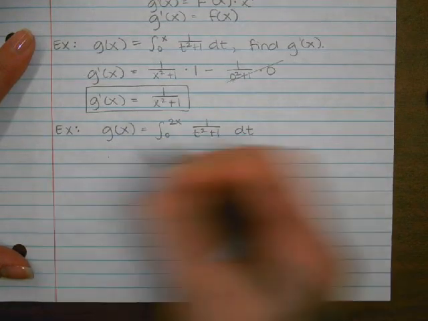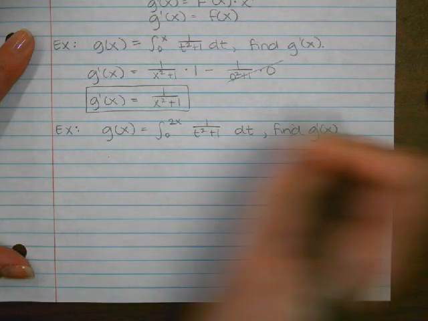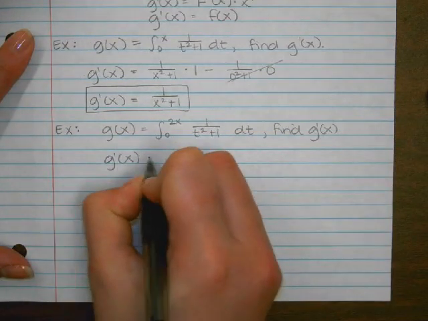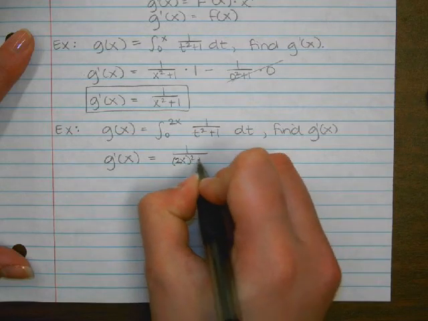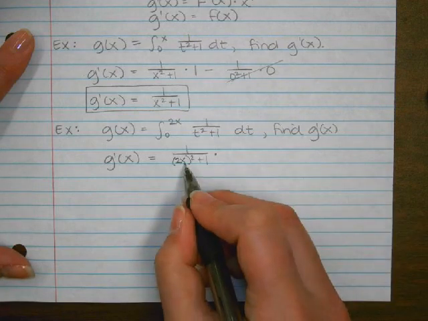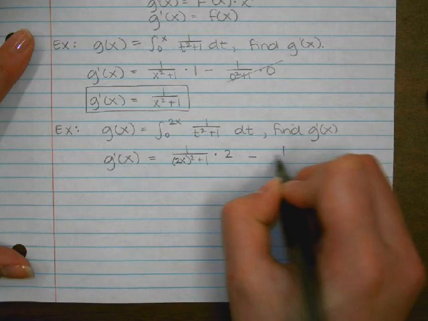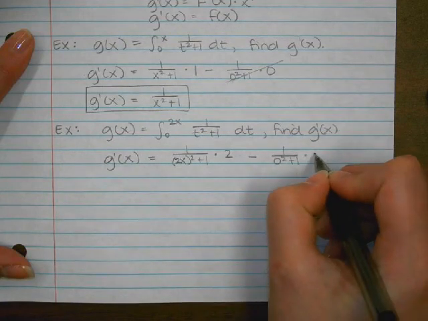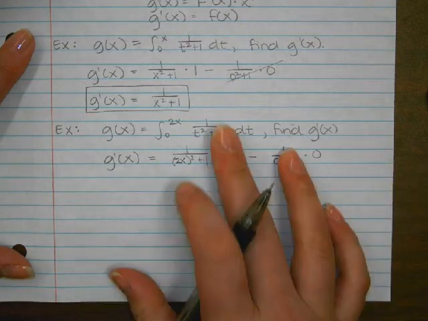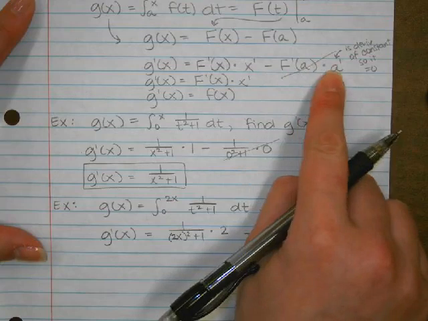So g prime of x is 1 over 2x squared plus 1 times the derivative of 2x, which is 2, minus 1 over 0 squared plus 1 times the derivative of 0, which is 0. So you can see that really what I've been using is this part right here.